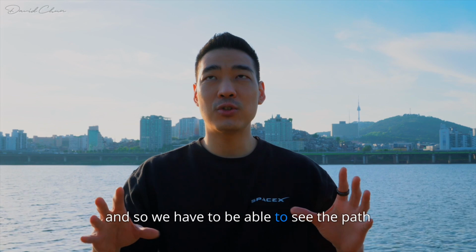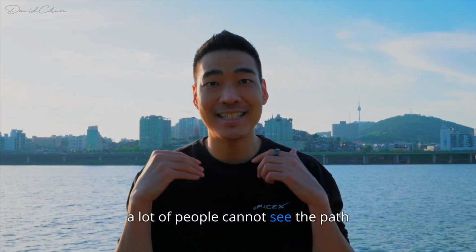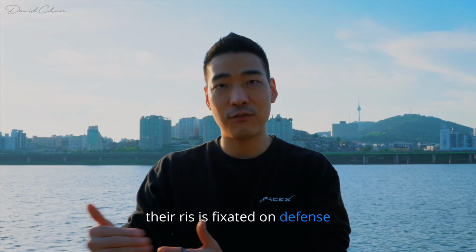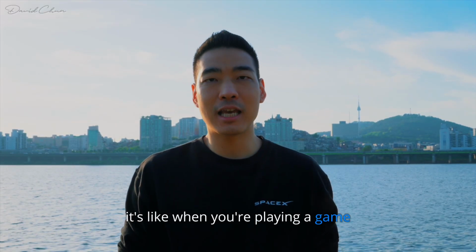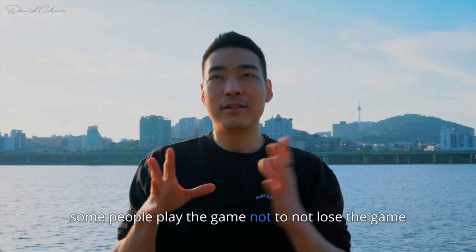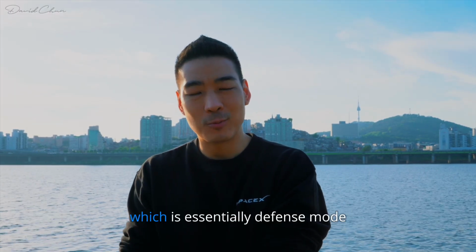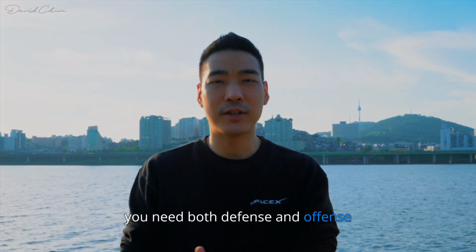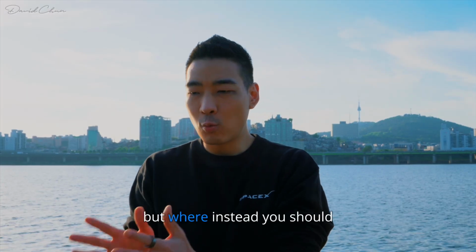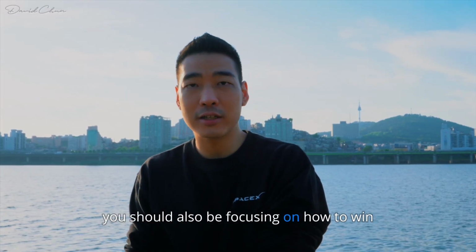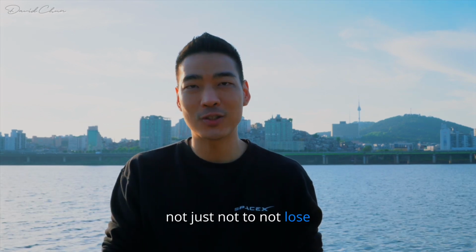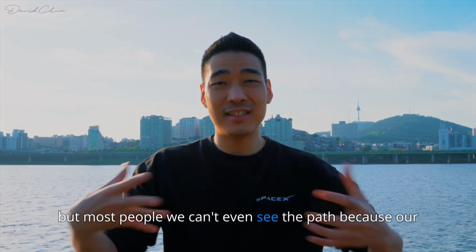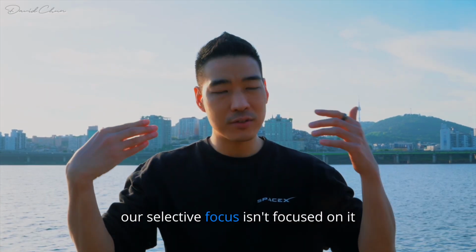And so we have to be able to see the path. A lot of people cannot see the path because their RAS is fixated on defense. It's like when you're playing a game. Some people play the game not to lose the game, which is essentially defense mode. I mean, they both come in handy. You need both defense and offense, but a lot of people are stuck here. Instead, you should also be focusing on how to win, not just not to lose. And so there's a subtle difference in these two paths. But most people can't even see the path because our selective focus isn't focused on it.